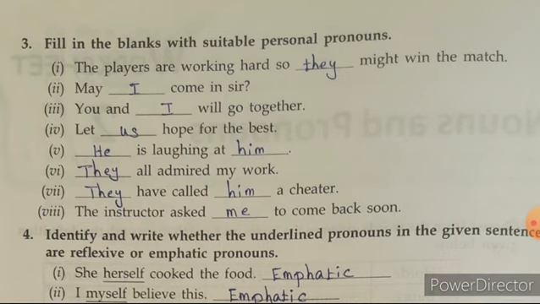Now look at the next question, children. Dash is laughing at Das. Here it is the third person, being spoken about. For the subject you have to use the personal pronoun he. We can't use him. So here we have to use the personal pronoun.